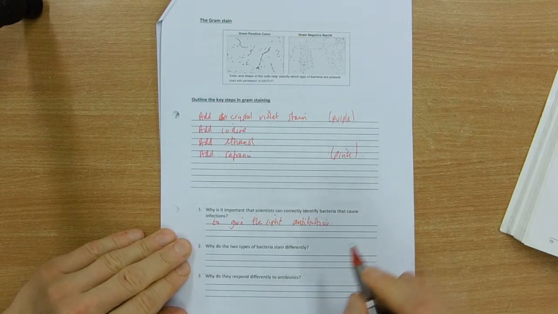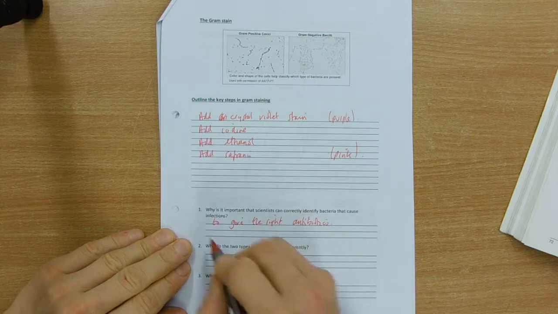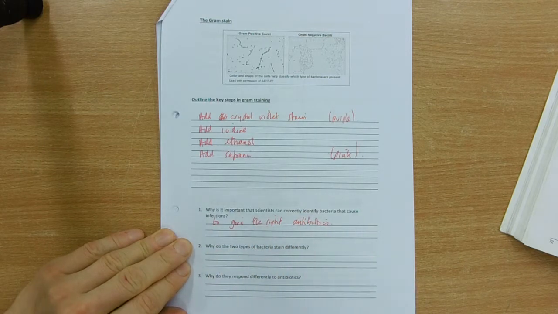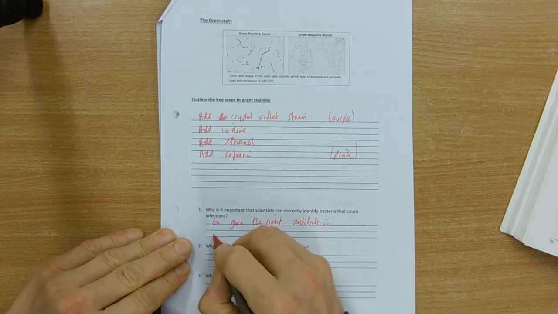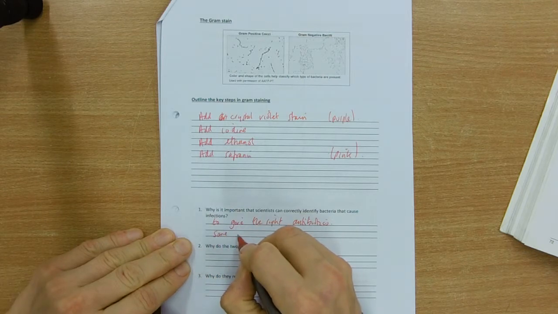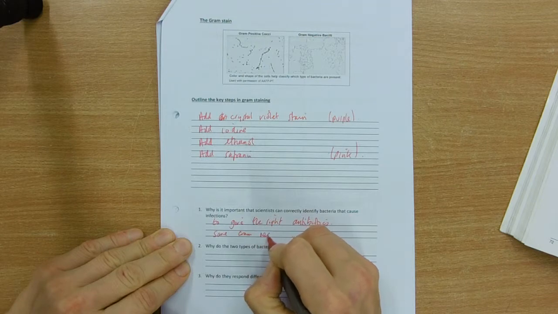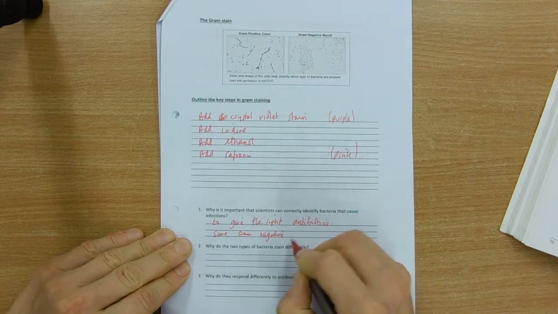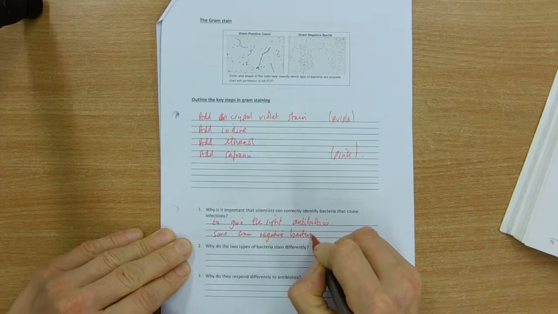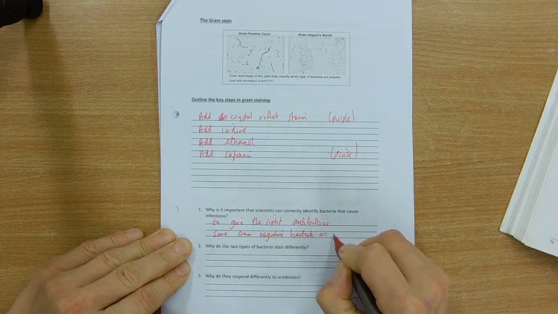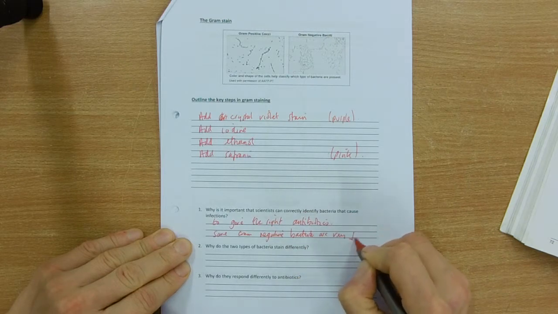And some, particularly gram-negative bacteria, are very dangerous. So some gram-negative bacteria are very serious.